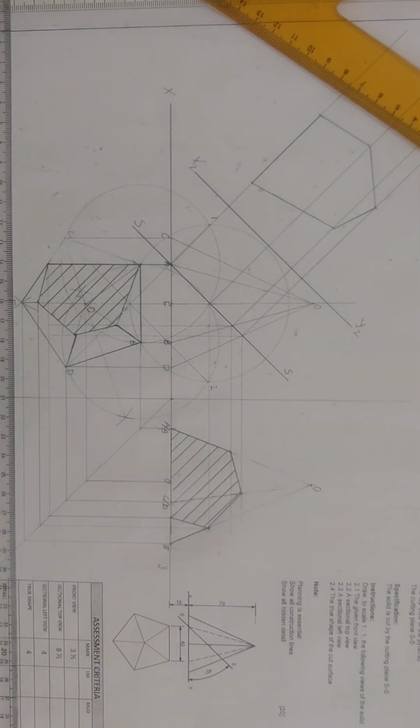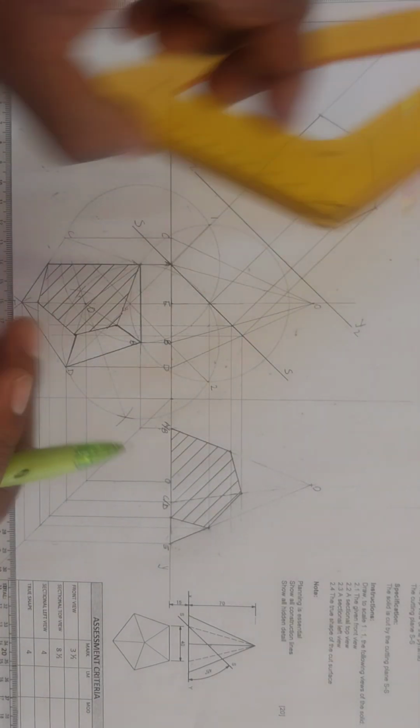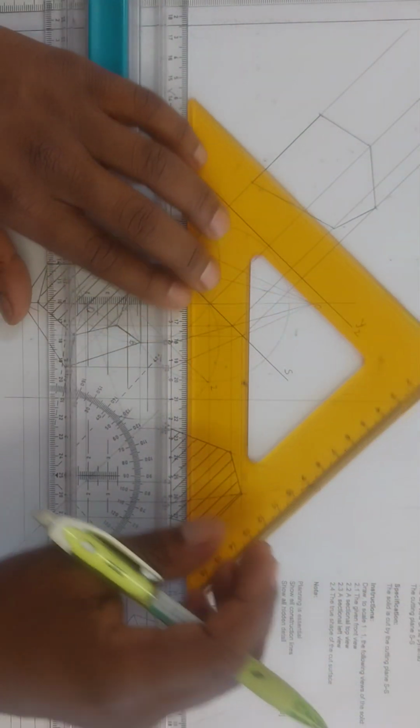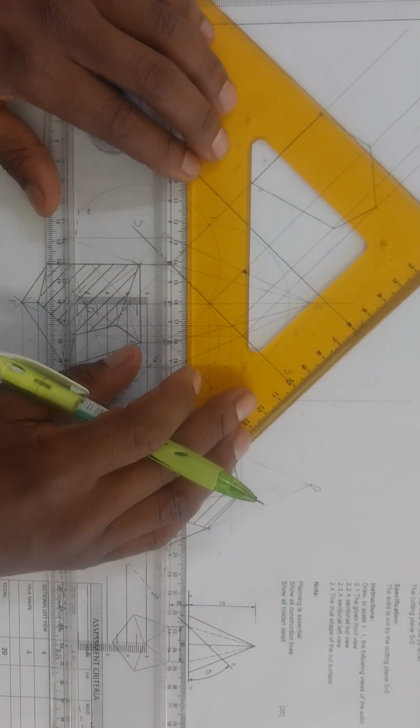Then after you join your points together like this, come with your 45 set square and then hatch.